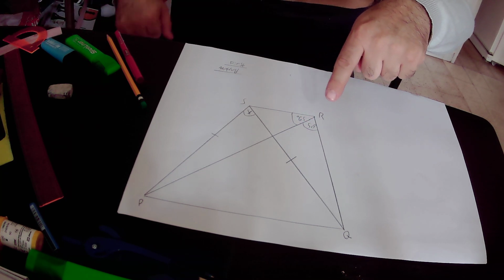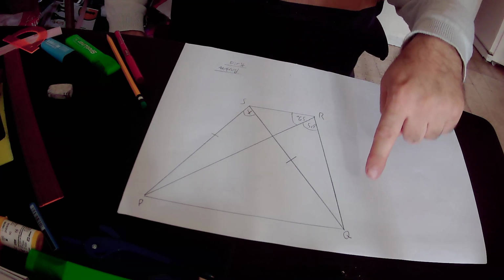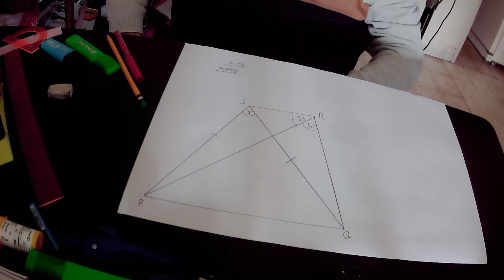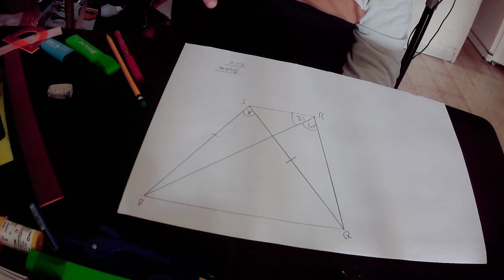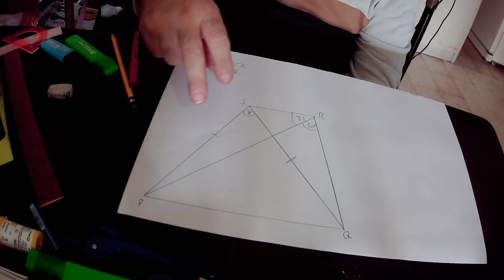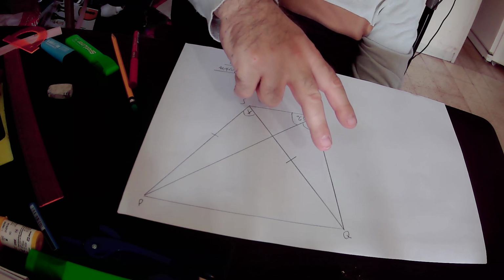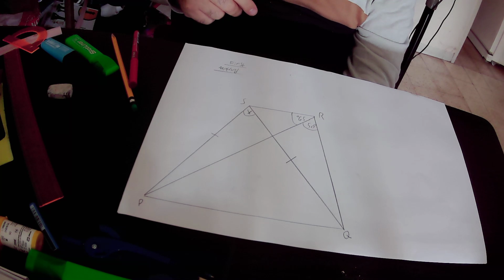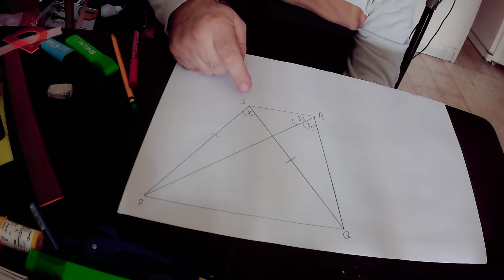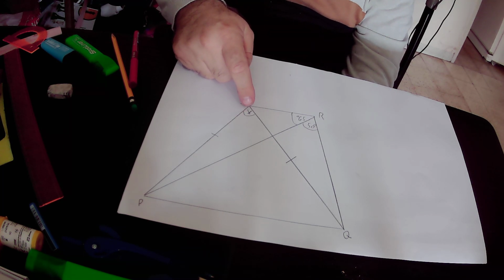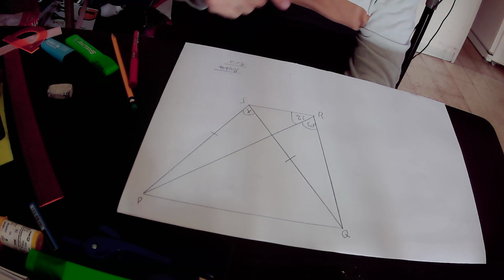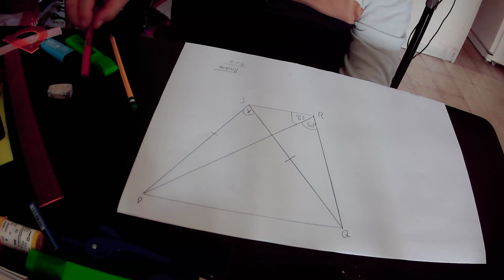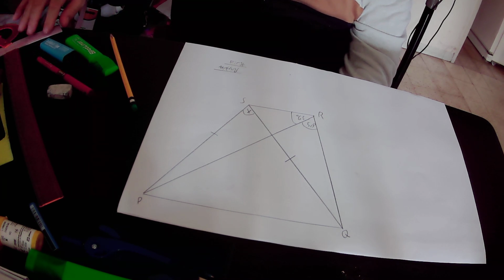We also know that angle PRQ, this angle, equals 50 degrees. And we also know that side SP equals side SQ. And we want to find the size of angle PSQ, this angle that equals X. So we will start with the first method.